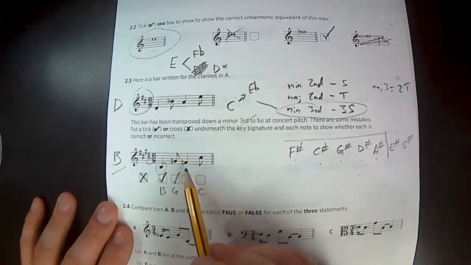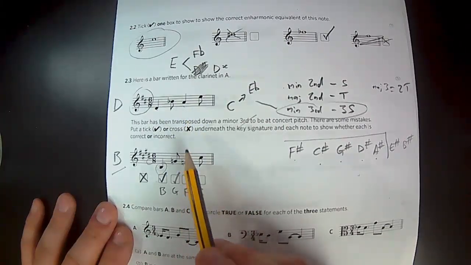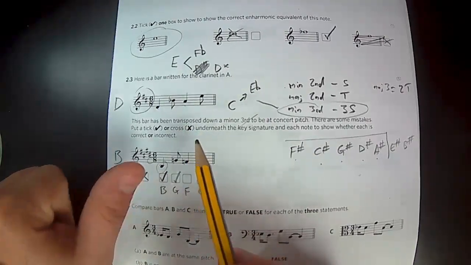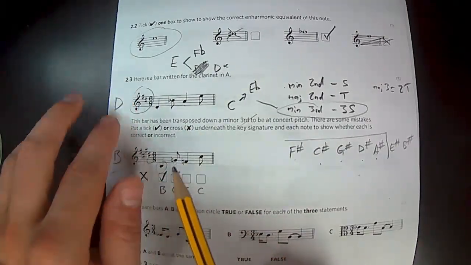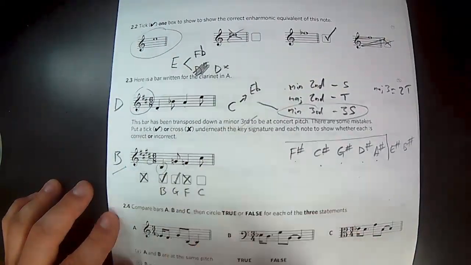So my brain is like, wait, maybe I miscounted. Let's just check what the distance between A and F natural is. A flat, G, F sharp, F. That is definitely 4 semitones. That's definitely wrong. That should be an F sharp.